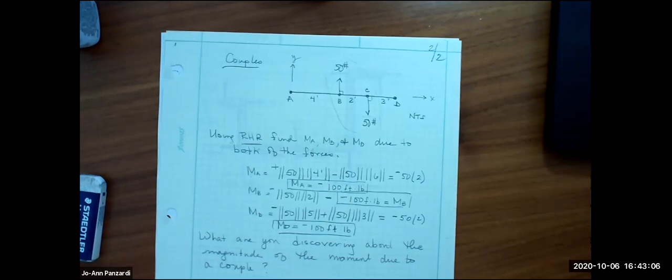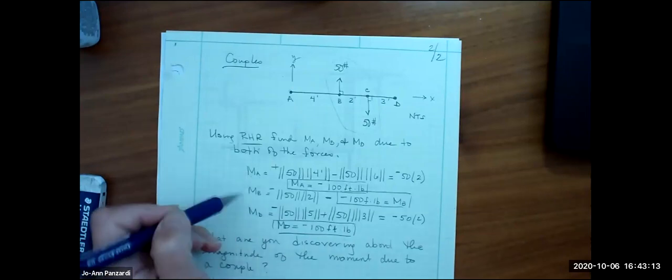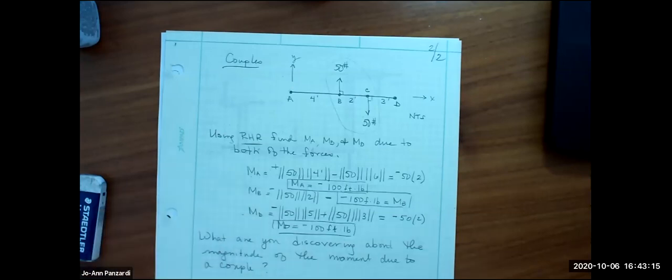From now on in class, we're going to be using the right-hand rule always on 2D and 3D problems. And you're going to get faster and faster the more problems you do. So did everybody get the same moment for moment about A, moment about B, and moment about D? Thumbs up. Maria, okay. Jordan?